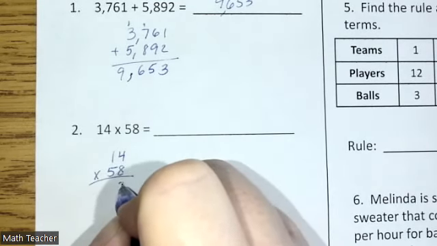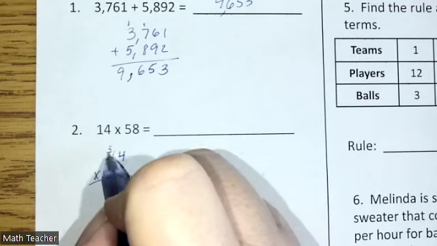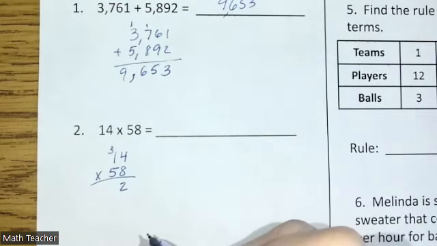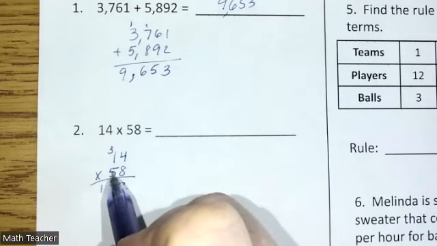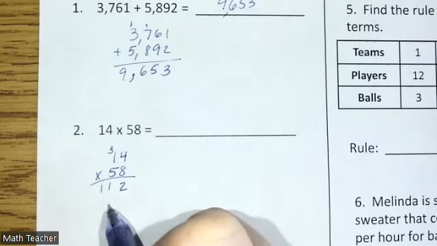8 times 4 is 32. Write the 2, carry the 3. 8 times 1 is 8, plus the 3 we carried is 11. Then we move over to the 5. 5 times, and then we line up underneath the 5.